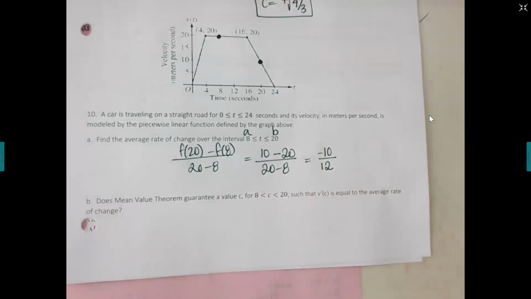Okay, mean value theorem promises that if my function's continuous and differentiable, this exact slope has to happen. So look at part B. Does mean value theorem guarantee that there's a place where v prime, because this is v instead of f, is equal to that number? Yes or no?